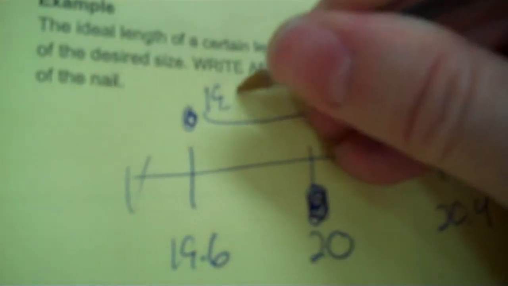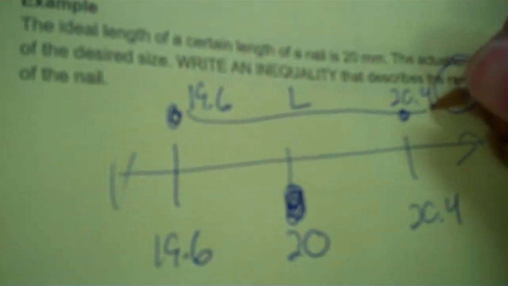Okay, now use L for length. The variable L. So 19.6. If you used X, I wouldn't be mad at you. Now the highest number possible, the sign would open to that number. That's the lowest number possible, so we never open the sign to that number. And that's the answer, this thing here. If you can do that without the number line, fine. I don't even need the number line, I just need that. Number line helps me visualize it.